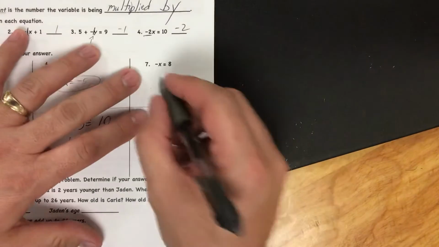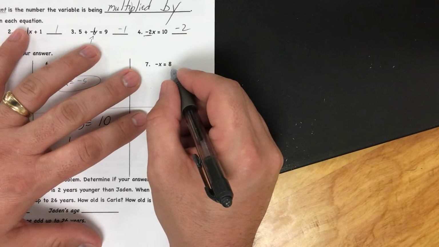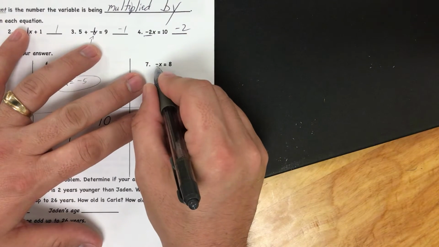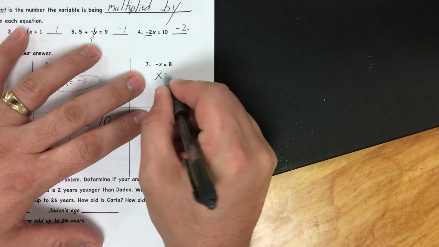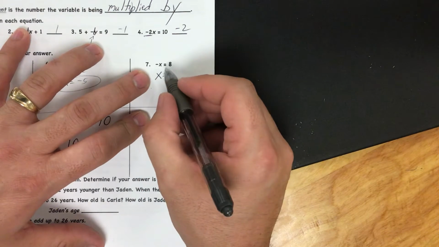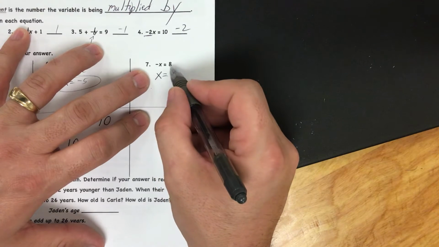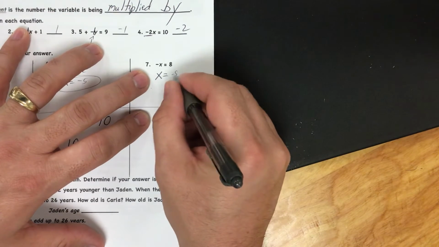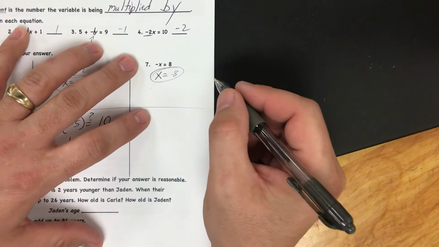Number 7, negative x equals 8. So again, if you ever have a negative out front, I could just care about the positive. So I'm essentially dividing by a negative 1 here. If I switch the sign here, what do I do to this guy? And yes, I need to switch the sign there.